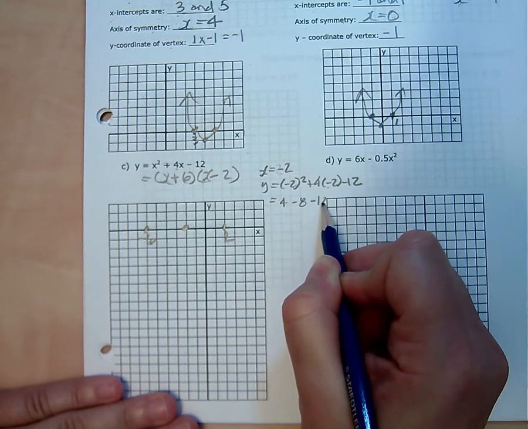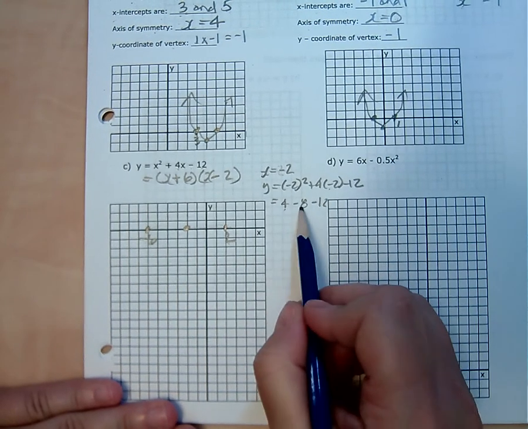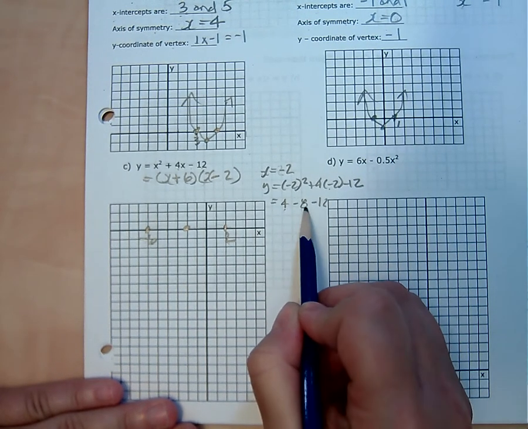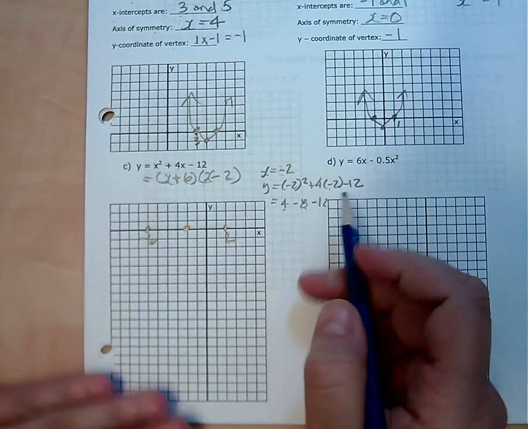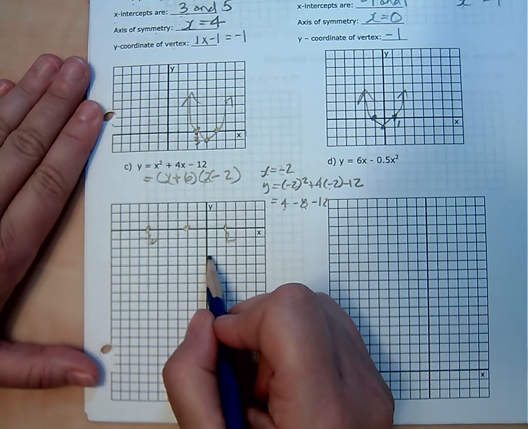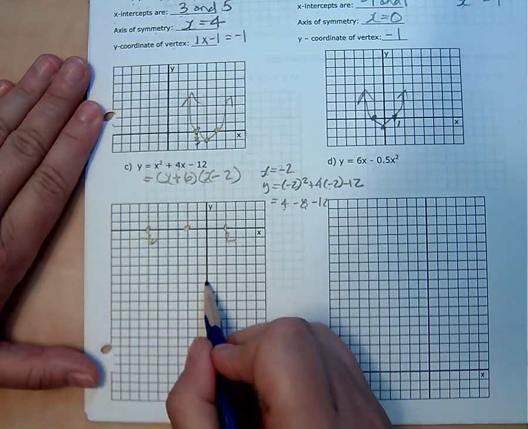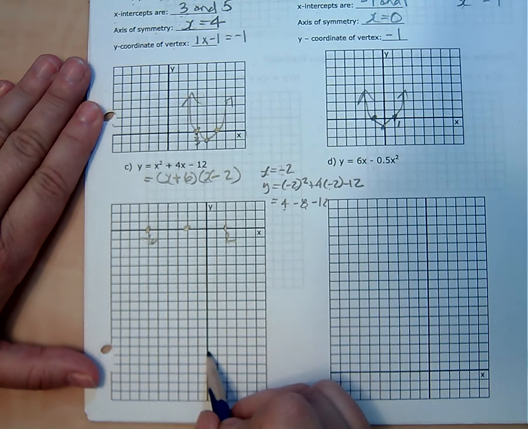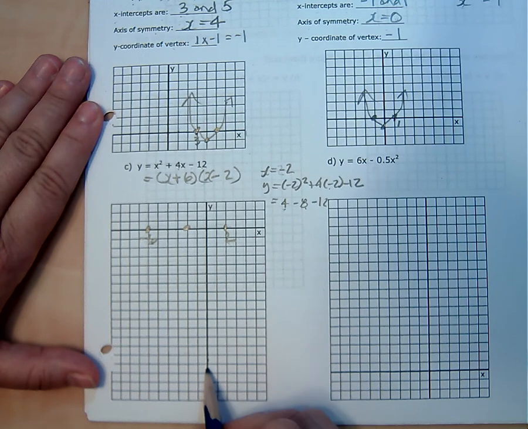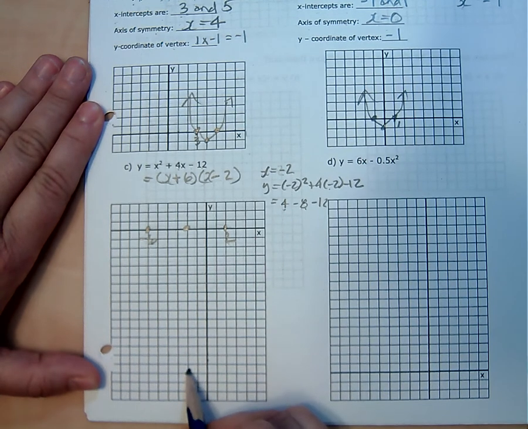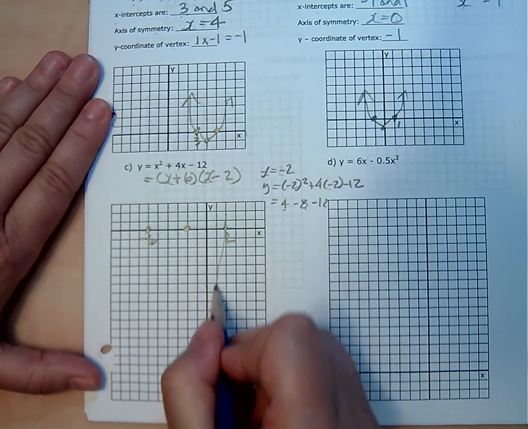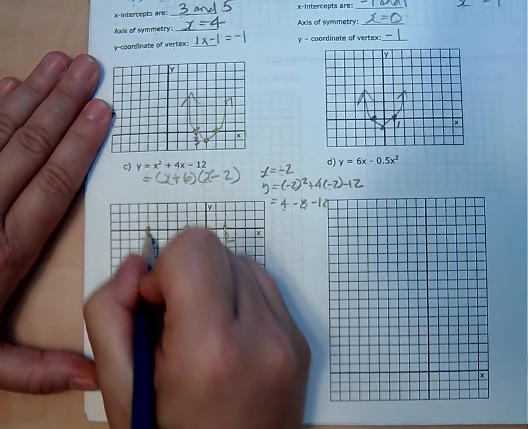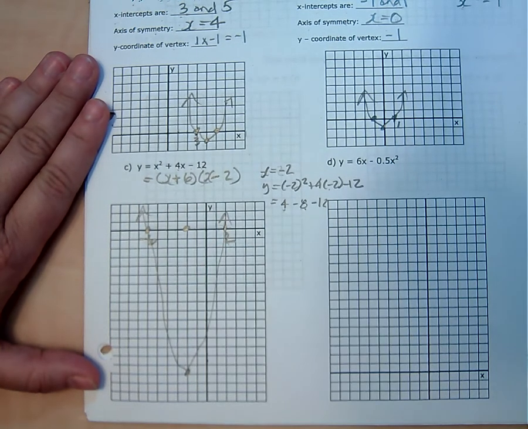That's negative 12. So negative 8 and negative 12 is negative 20, and 4 minus 20 is negative 16. 1, 2, 3, 4, 5, 6, 7, 8, 9, 10, 11, 12, 13, 14, 15, 16, and negative 2. And there is your graph.